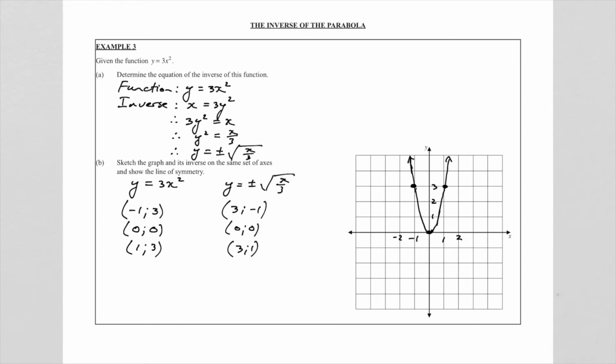As you can see now, that is the drawing of the parabola, which is y equals 3x squared. Now I'm going to plot the points for the inverse, and they are the points x equals 3 and y equals -1.